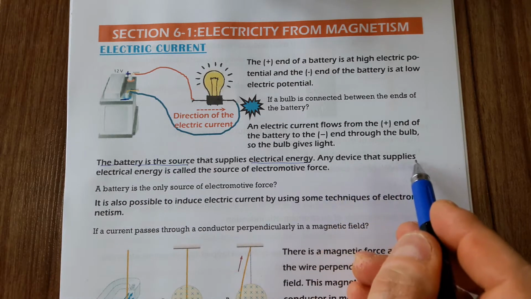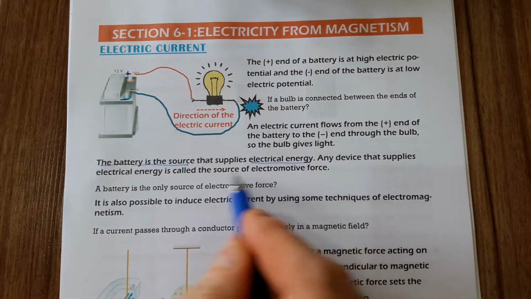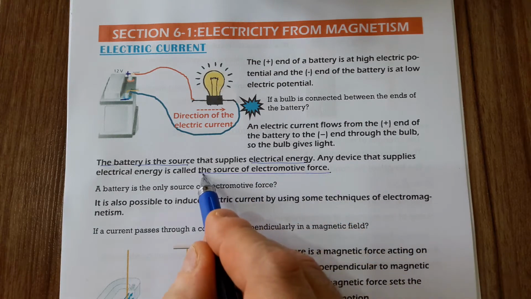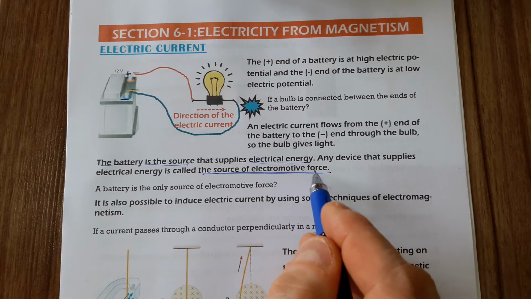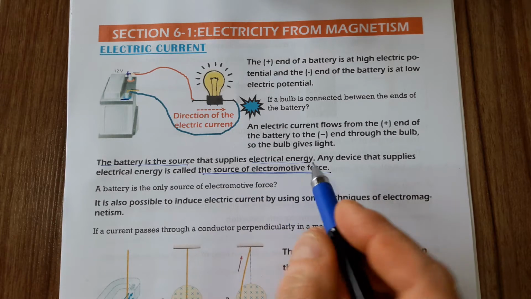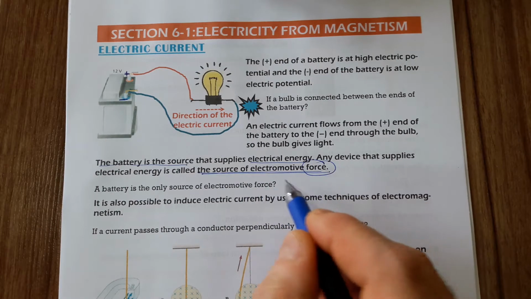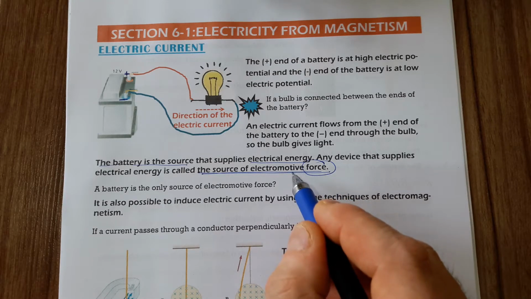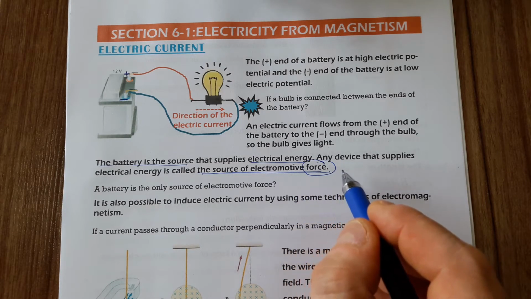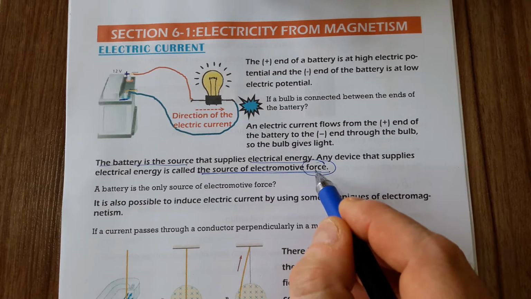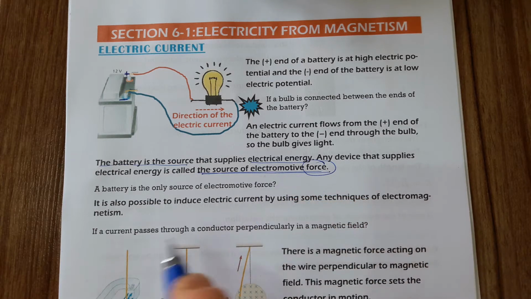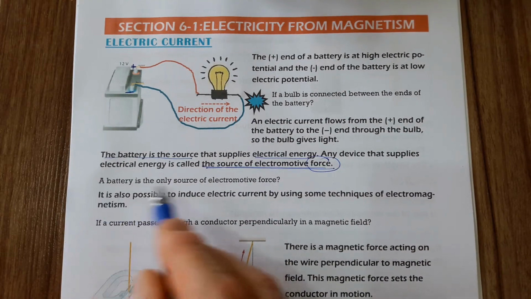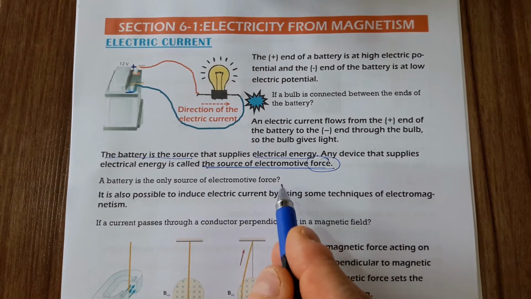And any device that supplies electrical energy is called a source of electromotive force, a source of electrical energy. The term force here does not refer to the usual force concept. This is in fact completely related to potential difference. A battery is one source of electromotive force.